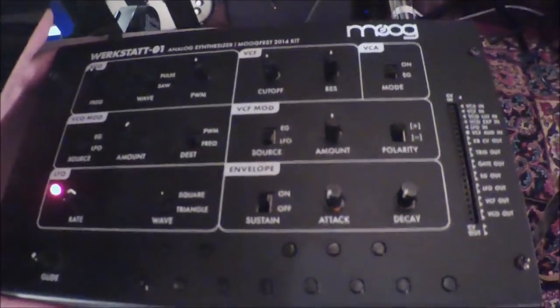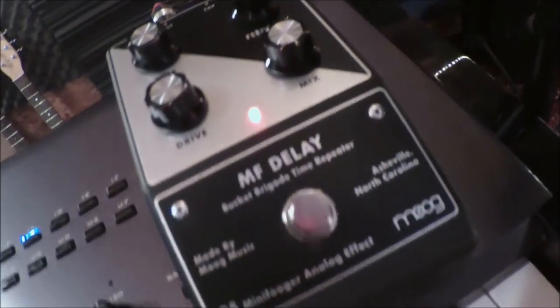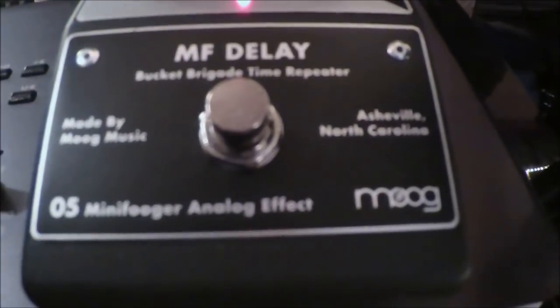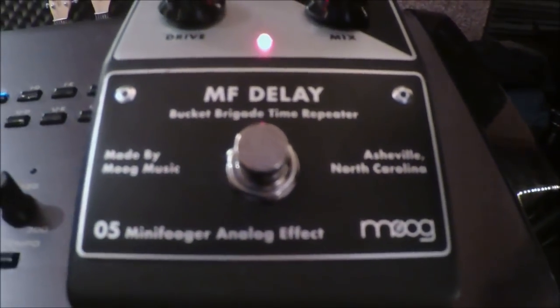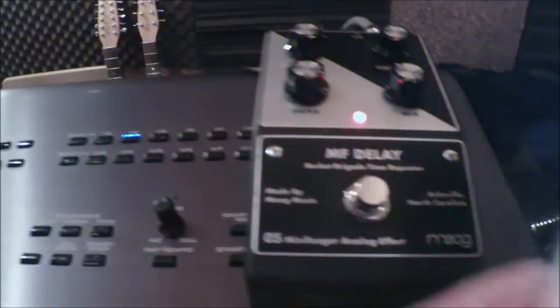You'll see pictures and video of that all out there on YouTube. And I ran that through my Moog MF delay pedal, which was also very cool. So it was 100% analog, 100% Moog circuit, and you can check that out on some other videos.